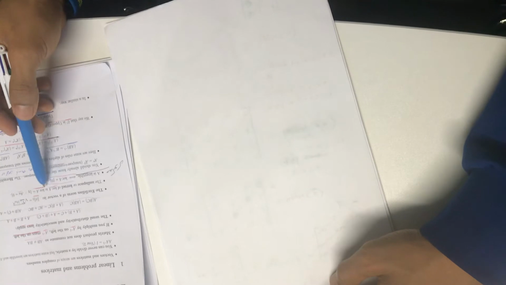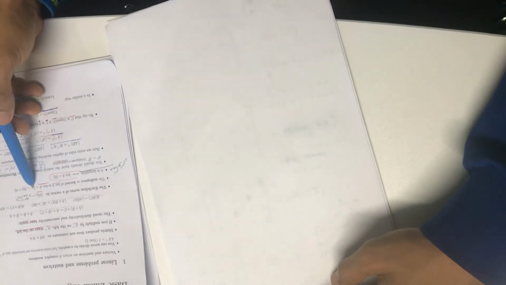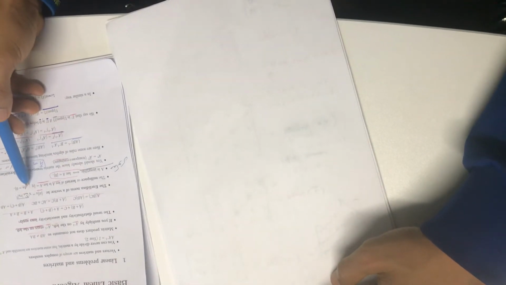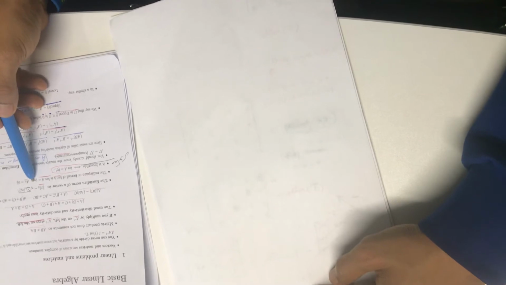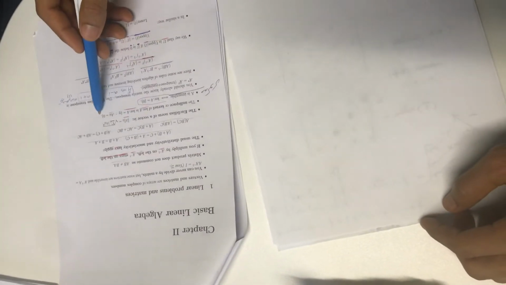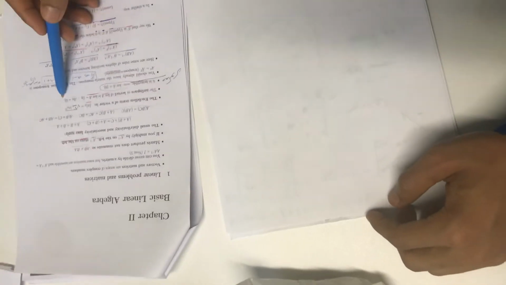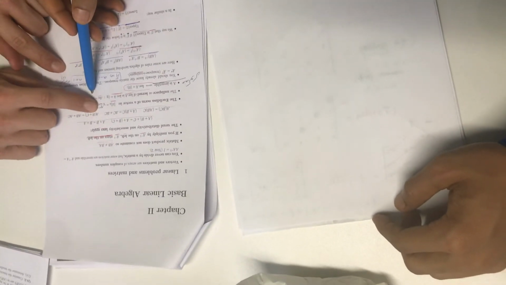What's kernel? The kernel of a matrix A is an element U, or rather a vector U, such that A times U is equal to 0. Could you explain why? Alright.